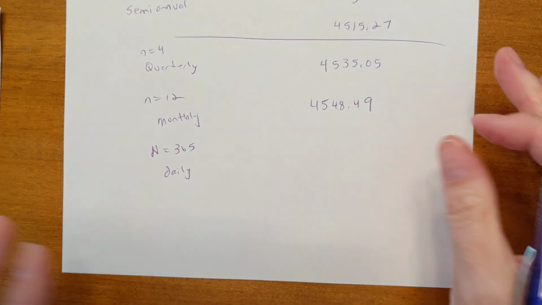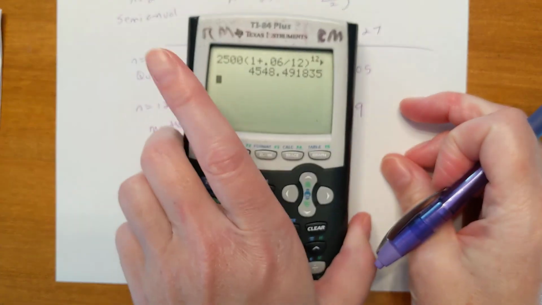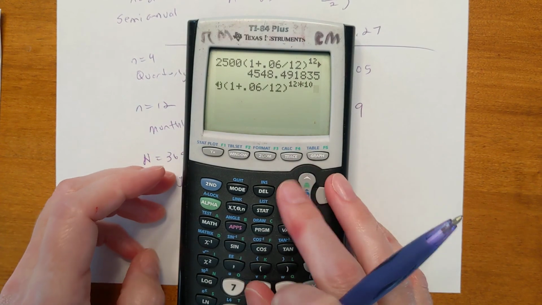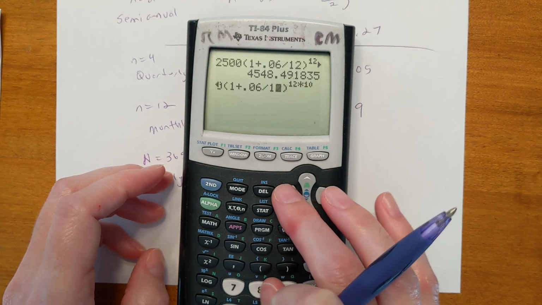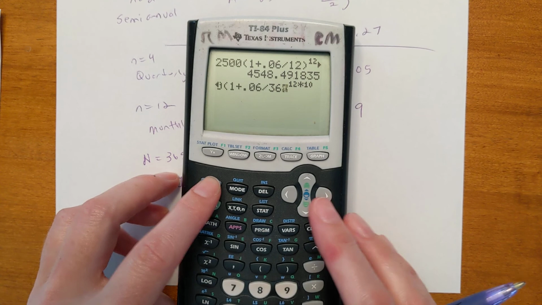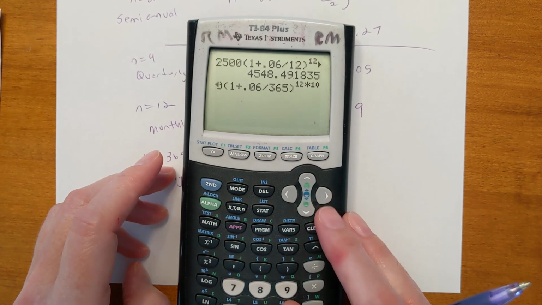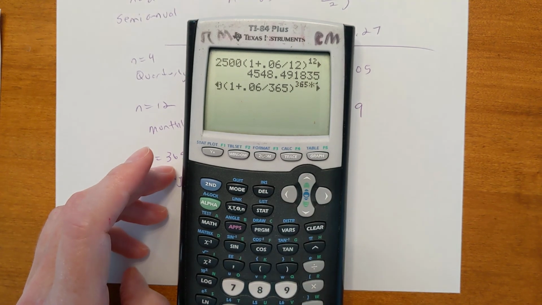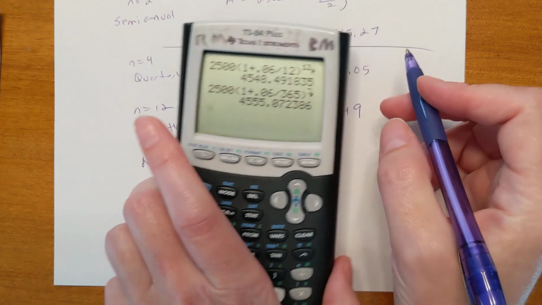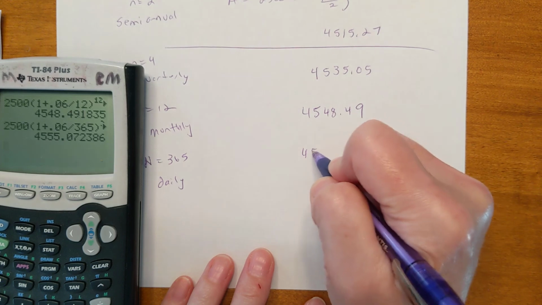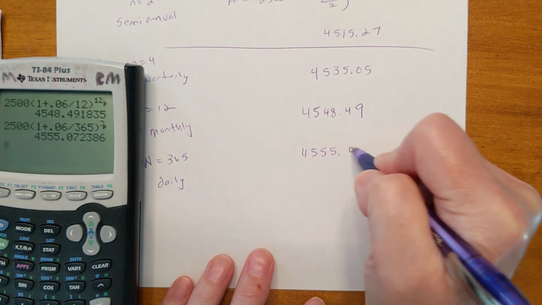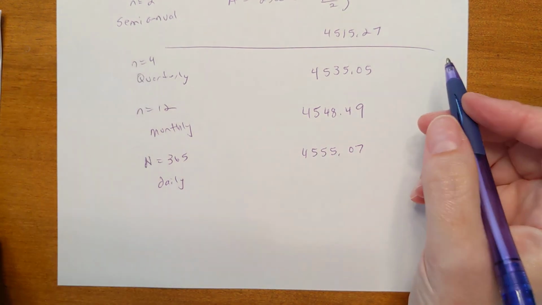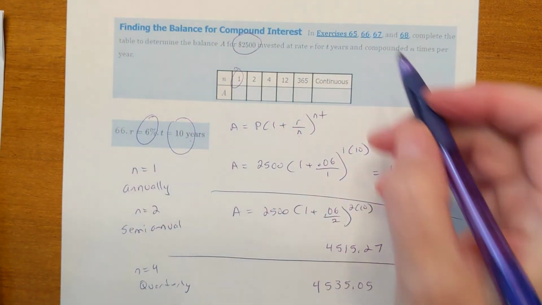The next one on the table said 365, so that means you're earning interest daily. So we need to replace that n now with 365. It's probably easier just to retype it at this point to get all those numbers in. Okay, so $4,555.07.